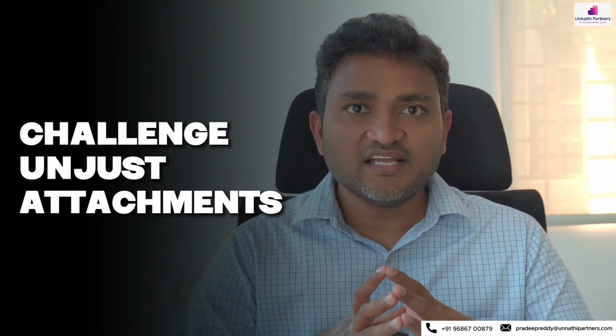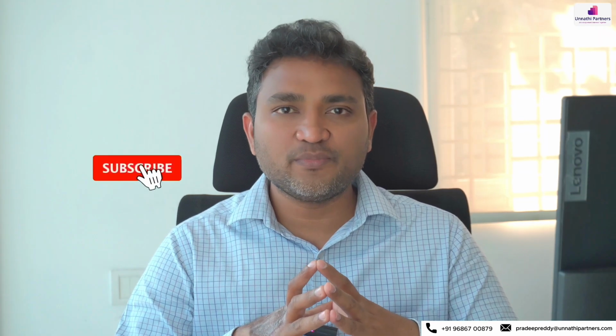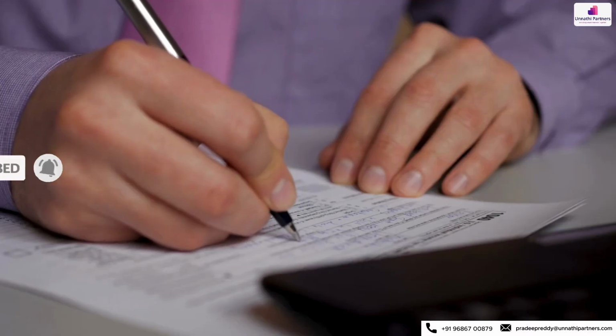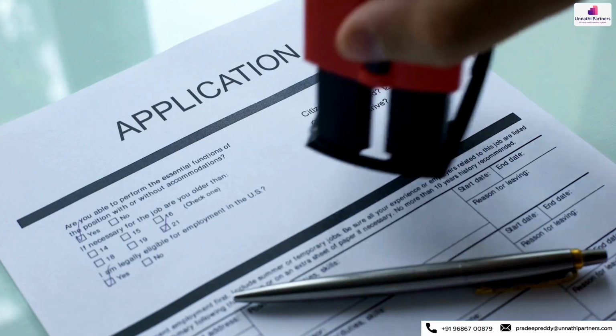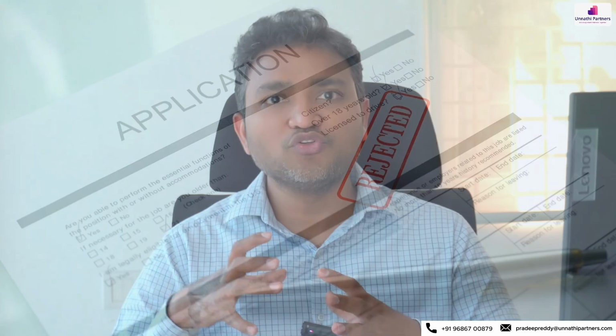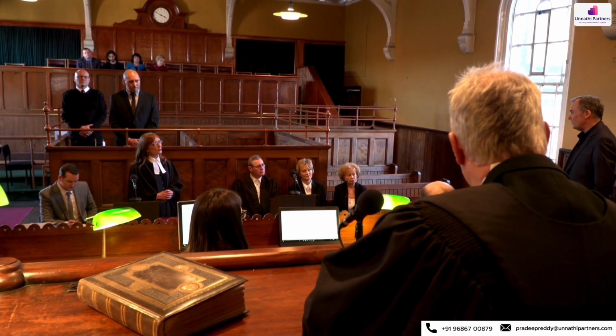Number 3. Challenge unjust attachments. If you think your bank account has been attached unfairly, then file an objection in Form DRC-22A and request for release of your bank account. In case your objections in Form DRC-22A gets accepted, then the Commissioner should communicate to the bank allowing the release of your bank account. If they don't do on time, please follow up with them aggressively. Where your objections in Form DRC-22A are not accepted and you think that the attachment is arbitrarily done, then you can explore the option of approaching your jurisdictional High Court for relief. In such cases, the High Courts have come to the rescue of the taxpayers.